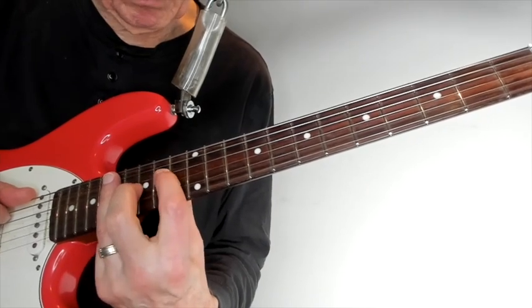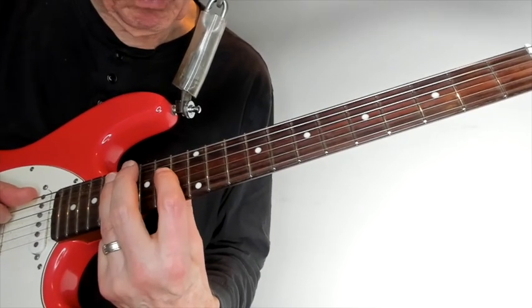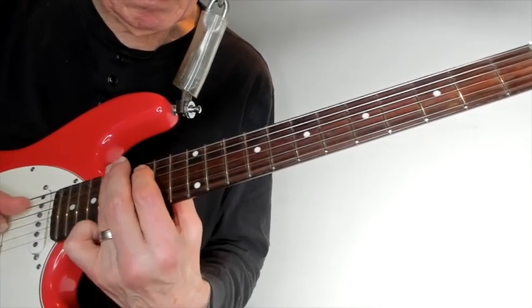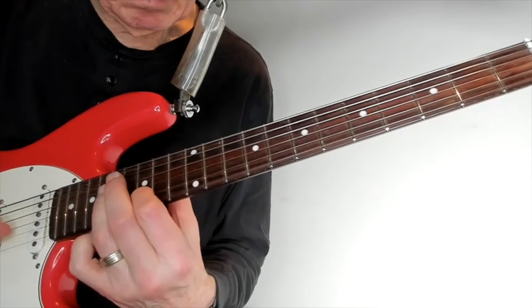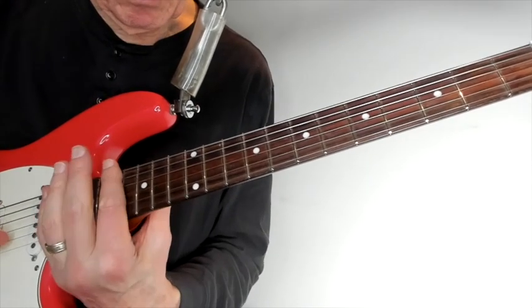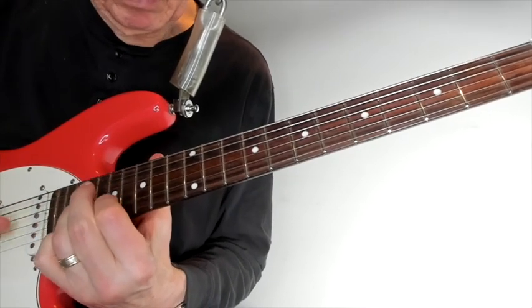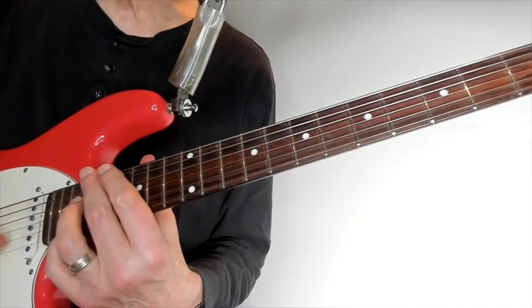It has 3rd and 4th low here, 1 fret towards the head of the guitar. And then you're back to line 1 and 2 to repeat fingering 1.